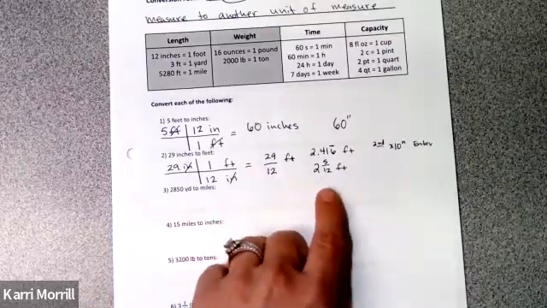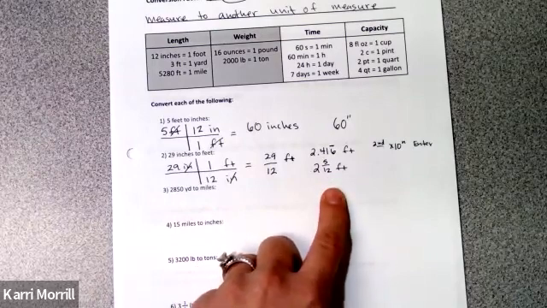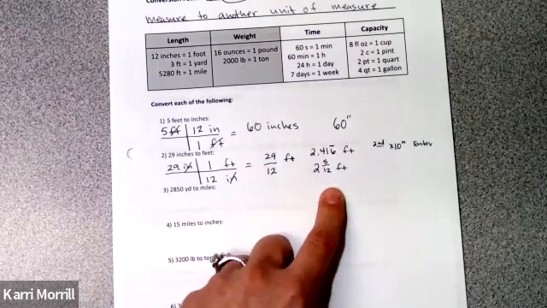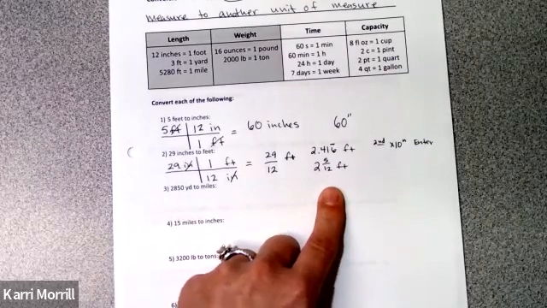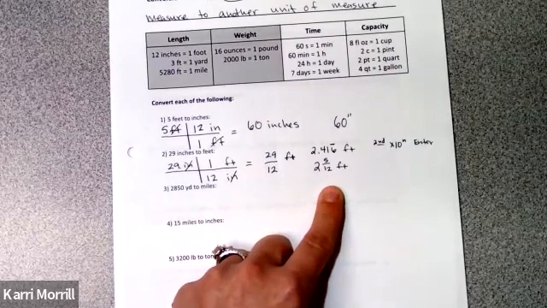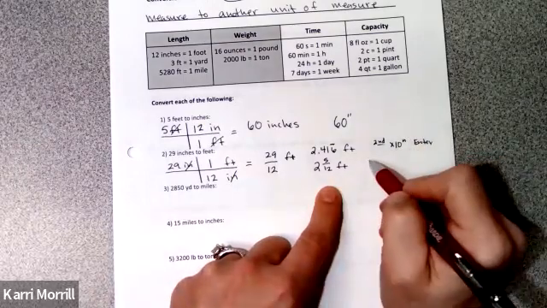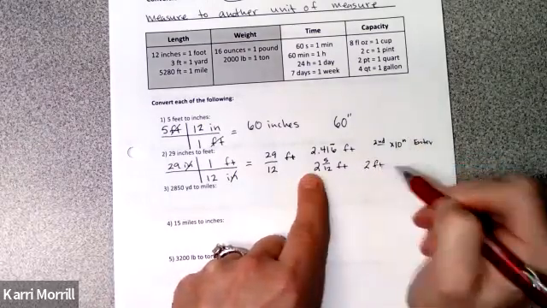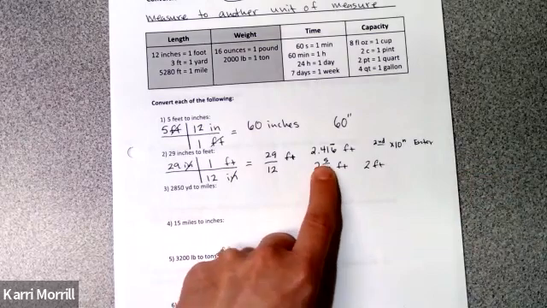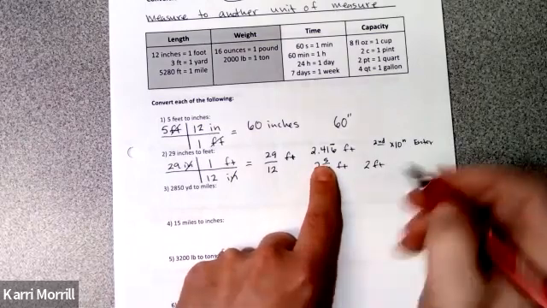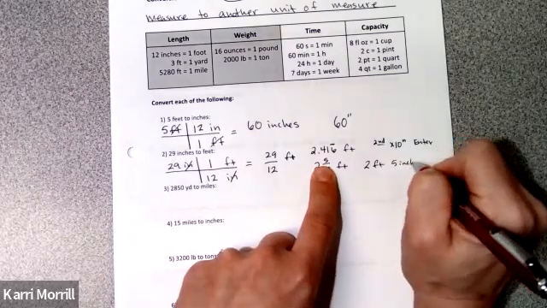Let's think about what this could mean though. 2 and 5 over 12. Just to take it a step further for everybody. How many inches are in a foot? 12. So this could really indicate 2 feet because that's the whole part. What would the 5 indicate? 5 inches. Yeah, so you could even think of it like that.